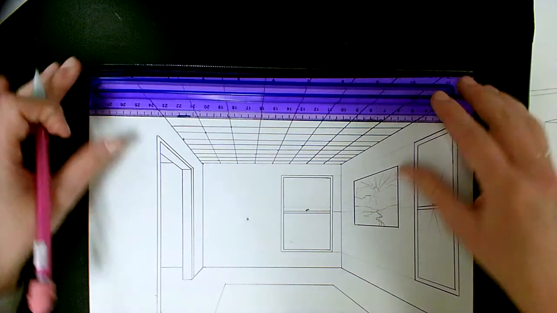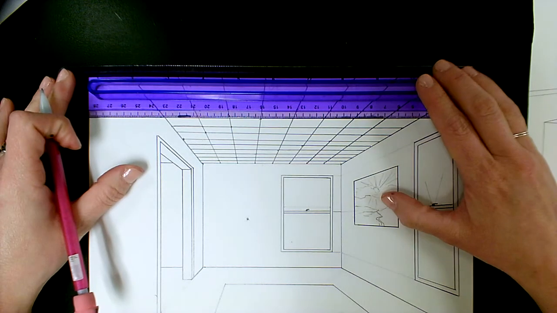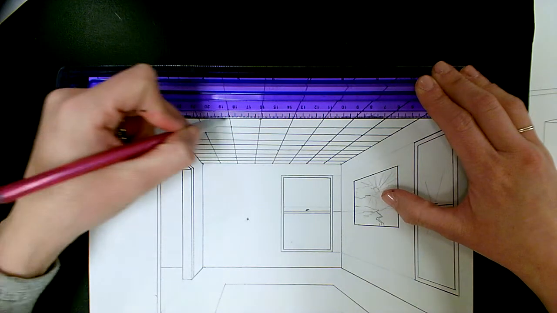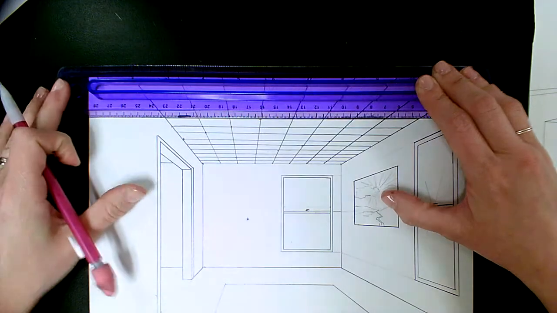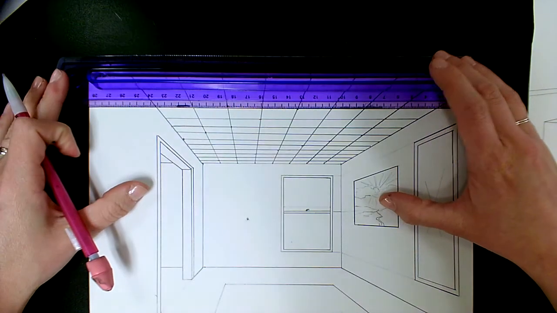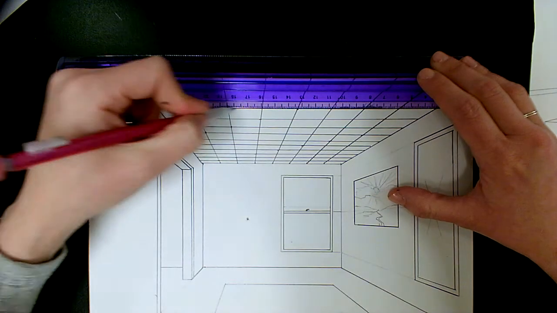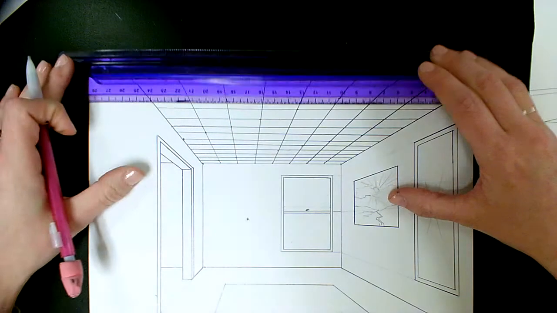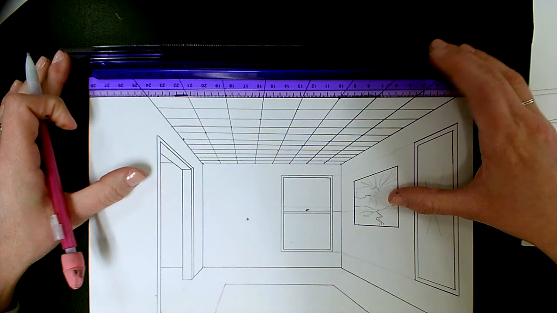Now I have more lines that I can then match up to continue my horizontals. And that's how you would bring that all the way up and off your page.